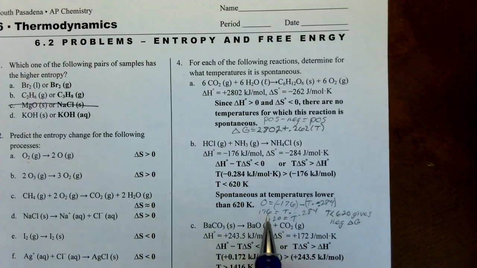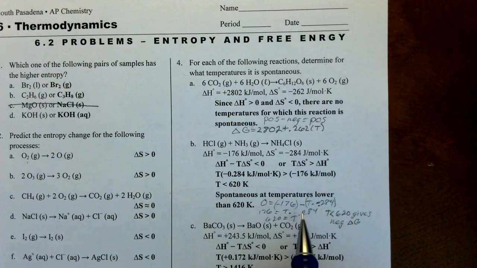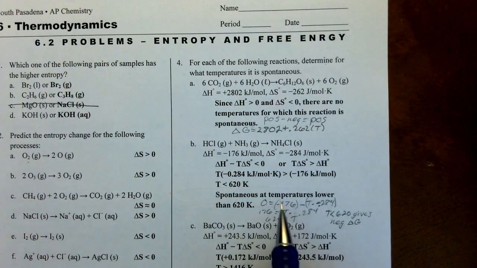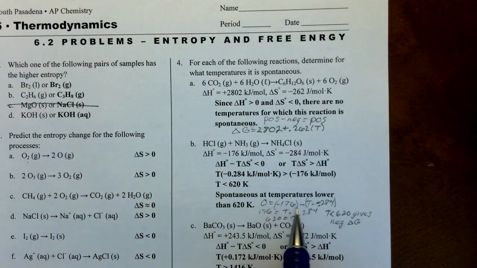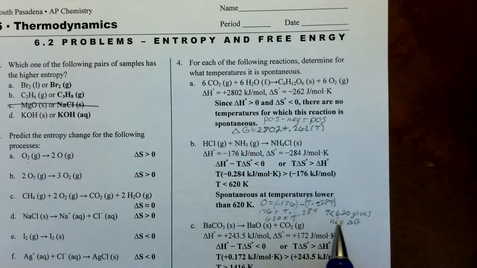Now, here's another version where you just set the whole thing to 0 and put in the numbers. Now, why would I do that? Because I'm always a little bit afraid that I'm going to miss a trick and divide by a negative on an inequality and not notice. So it doesn't matter. You can pick either one. We're going to get the same answers. If I set it to 0, I can pull this over as a positive, divide, and I get 620 equals T. Now, the trick to this one, I admit, is deciding should you be over or above 620.